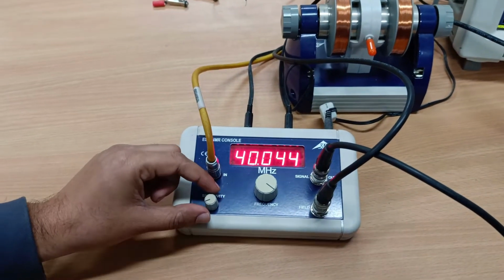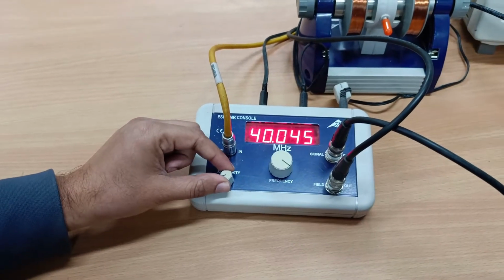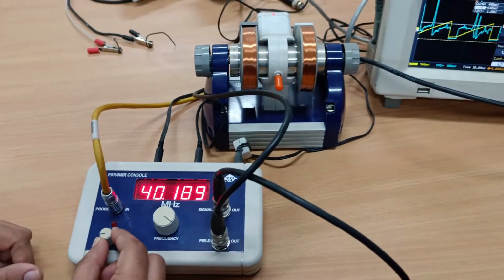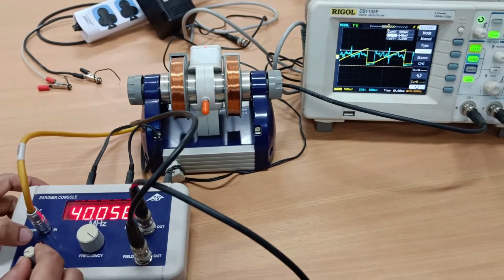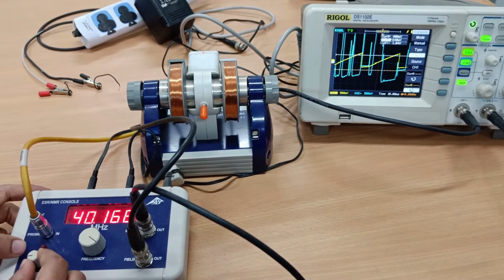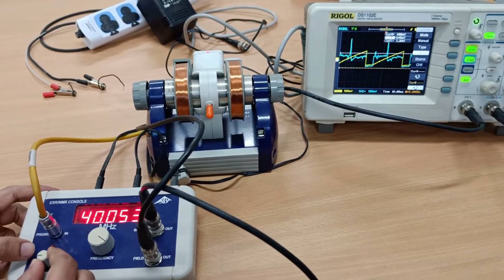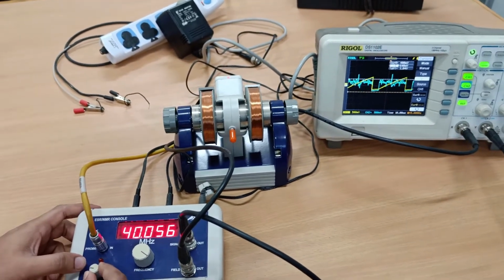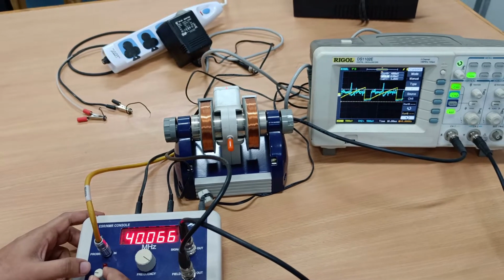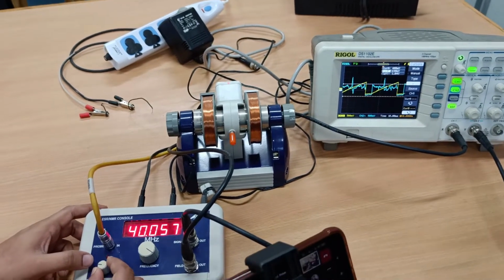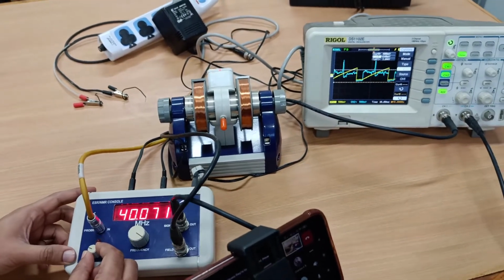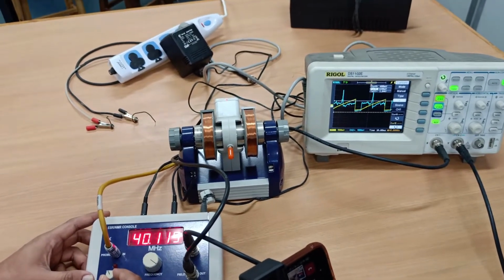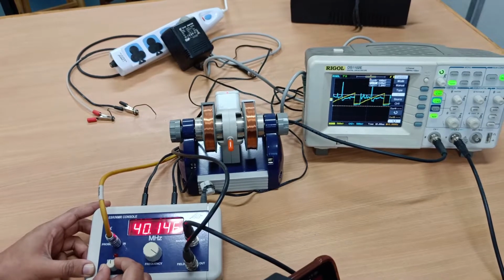Now we'll move the sensitivity button and watch this LED carefully.